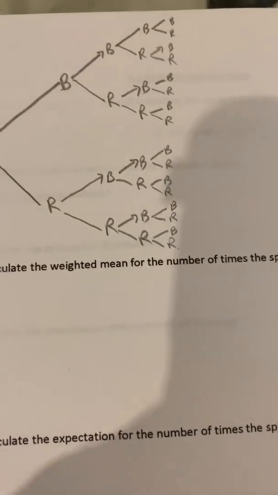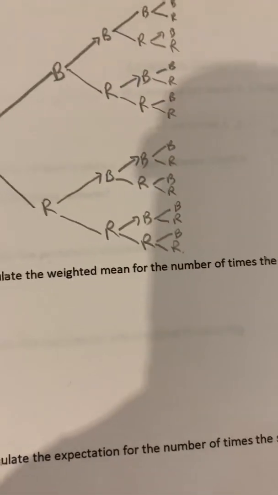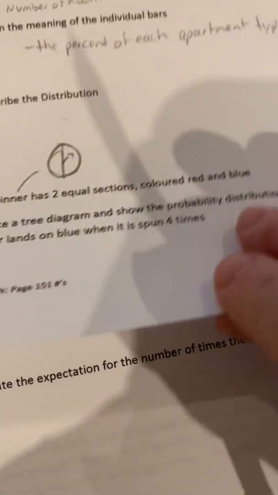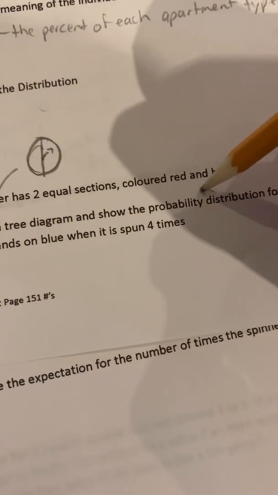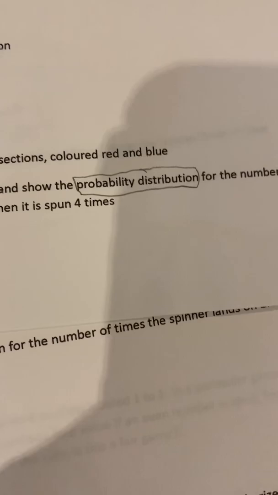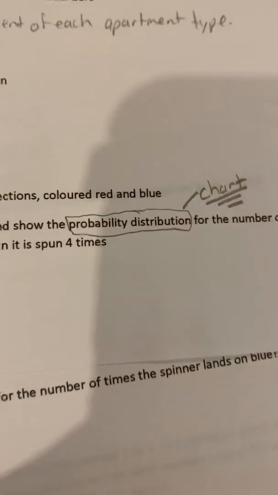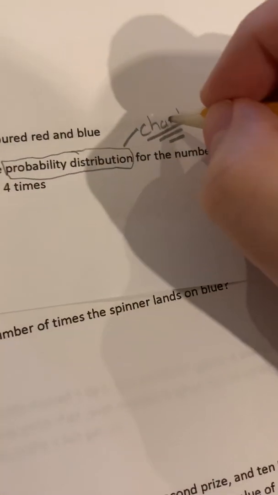So the first part of the question says make a tree diagram, and the second part says show the probability distribution. Now here's another key word, 2 words actually: probability distribution. Whenever you see a probability distribution, they want you to make a chart. This is going to happen through the next 5 sections. We're going to make a chart.